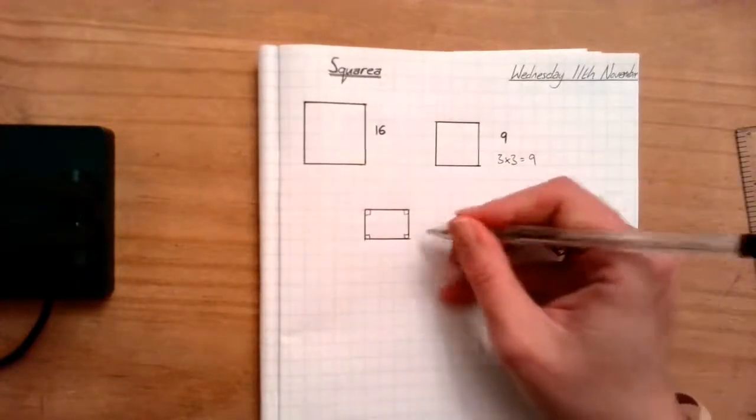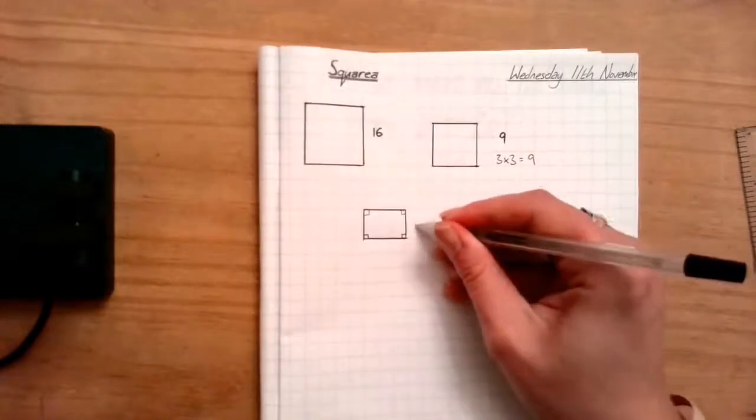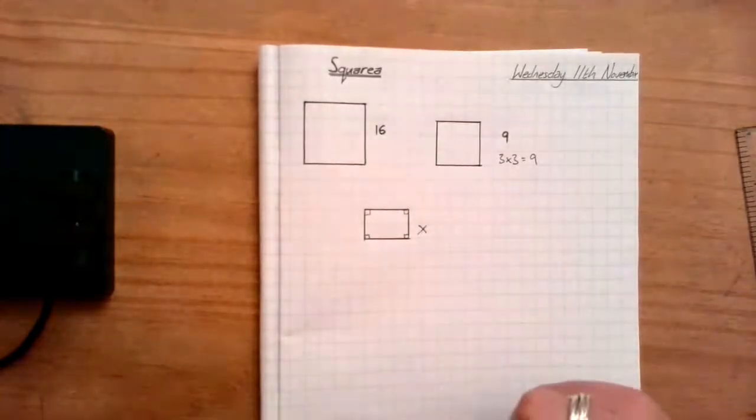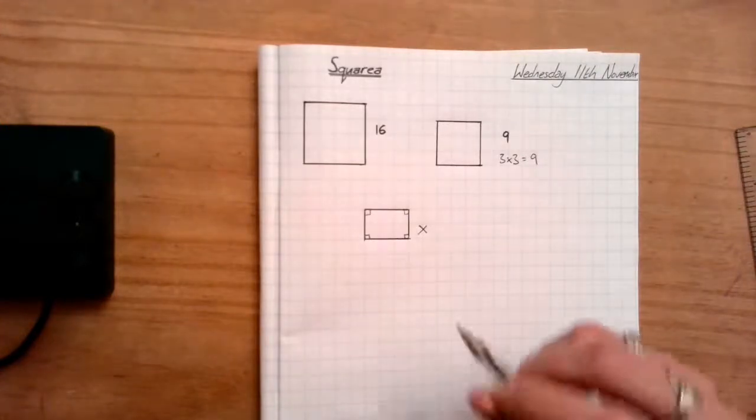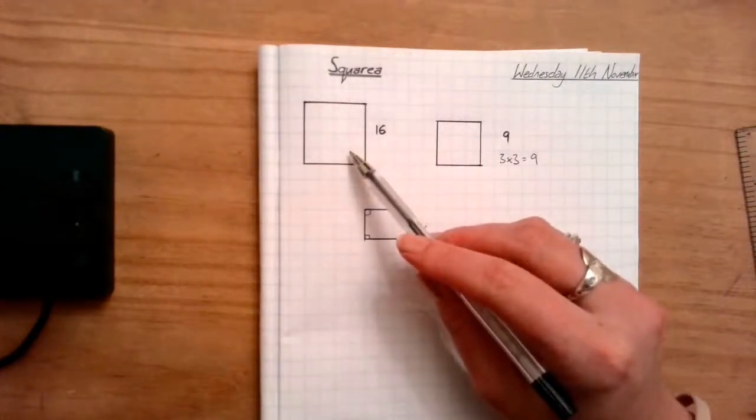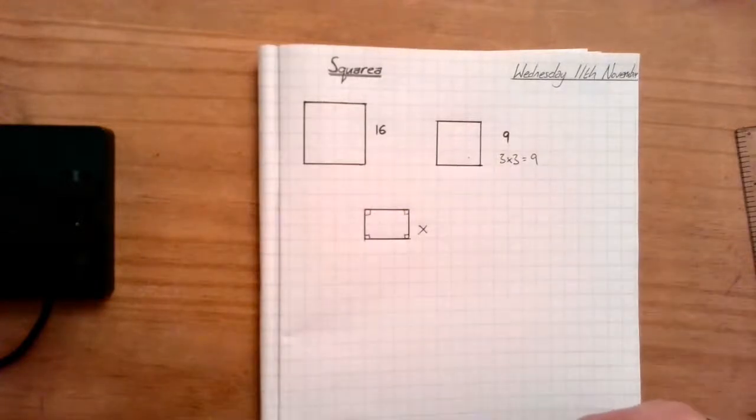So this is not a square, and you don't need to scribble it out, but you can just put a little cross next to it, just to show that you're not going to use that one in your working. Okay, so you've already got 16 copied down. You can either copy down the 9 or you can do one of your own, so long as the area is less than 20. And you can pause the video again if you need to.